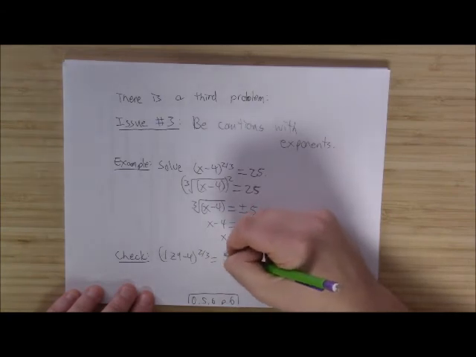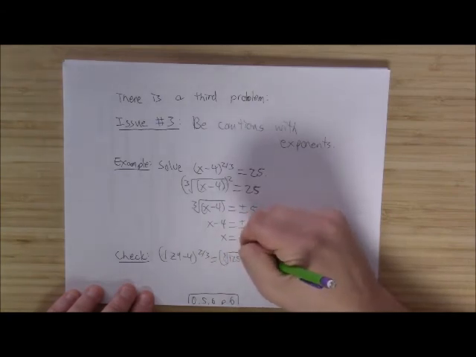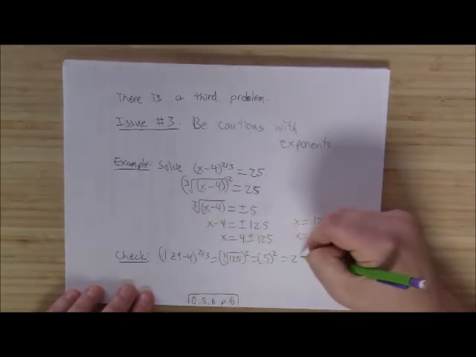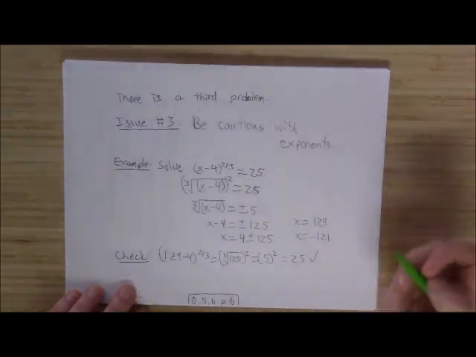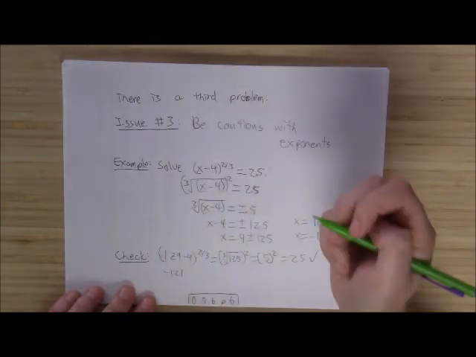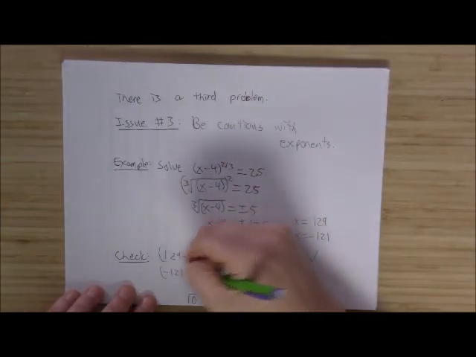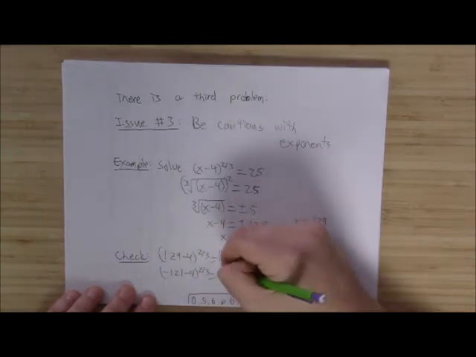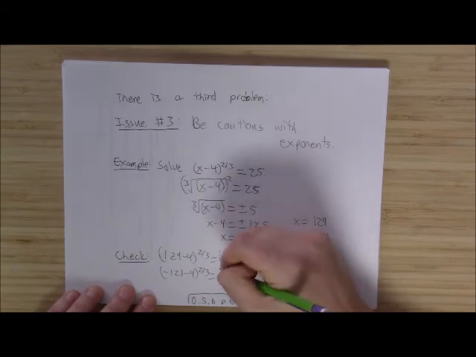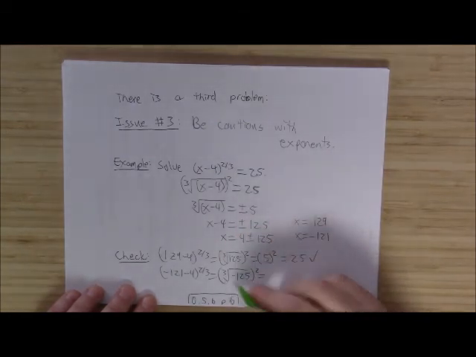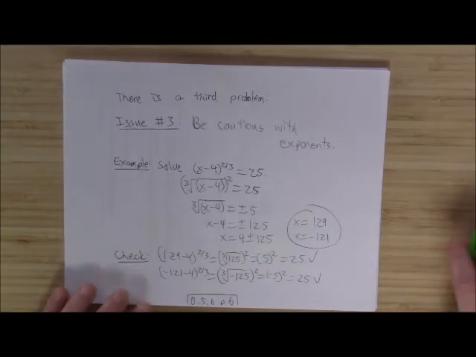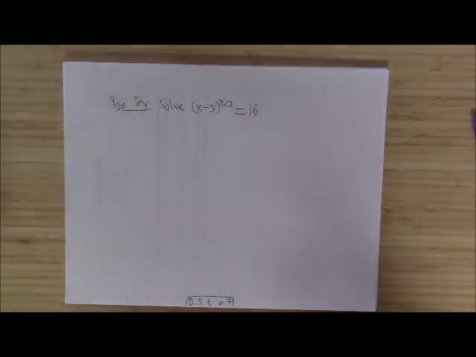That would be the cube root of 125 squared, which gives me 5 squared, which is 25. So that works. If we plug in negative 121, negative 121 minus 4 to the 2/3 equals the cube root of negative 125 squared, which gives me negative 5 squared, which equals 25. So both are solutions.